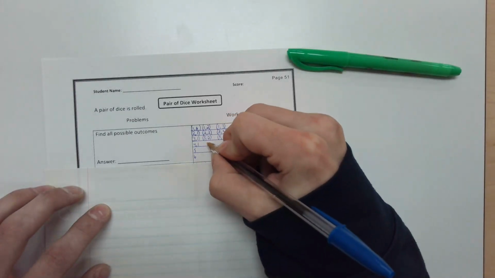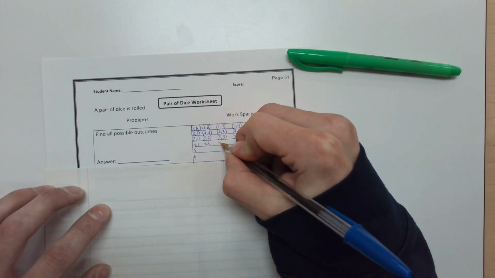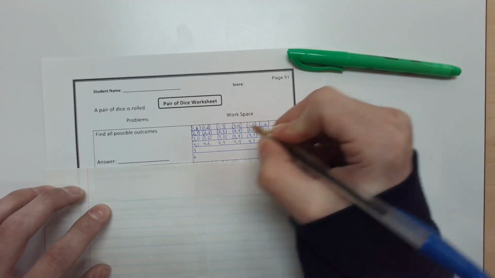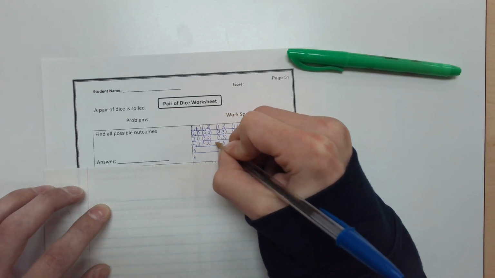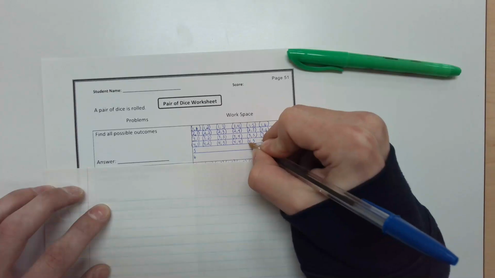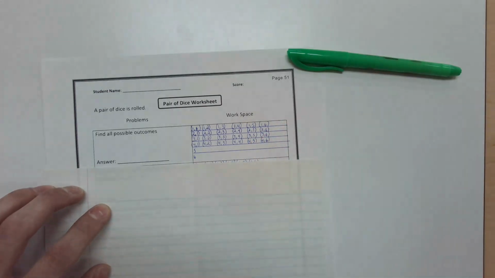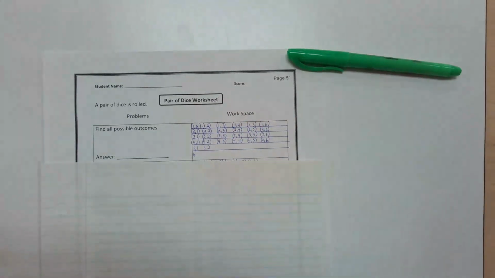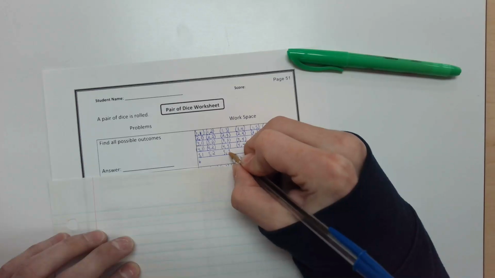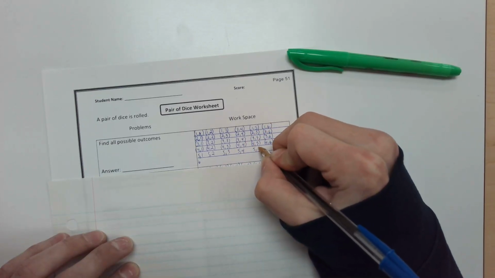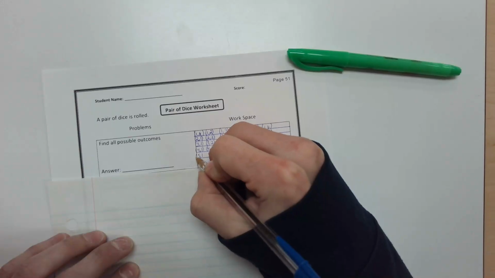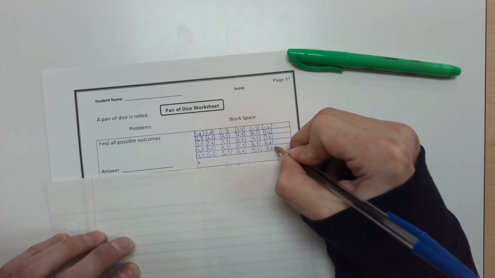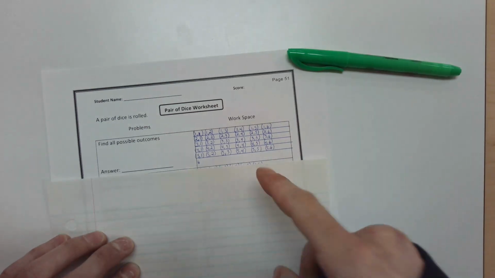And this fourth row. Let's work on row number 5. And now let's work on the last row here.